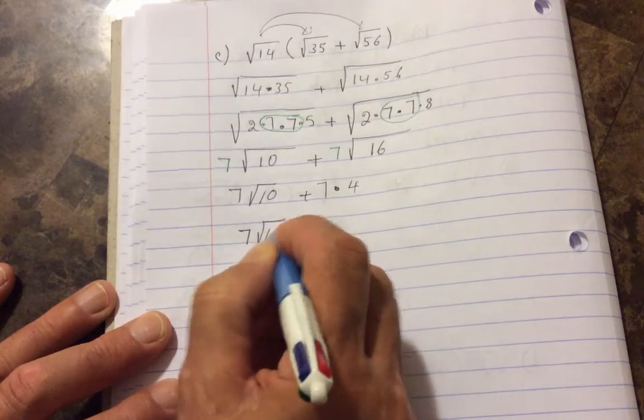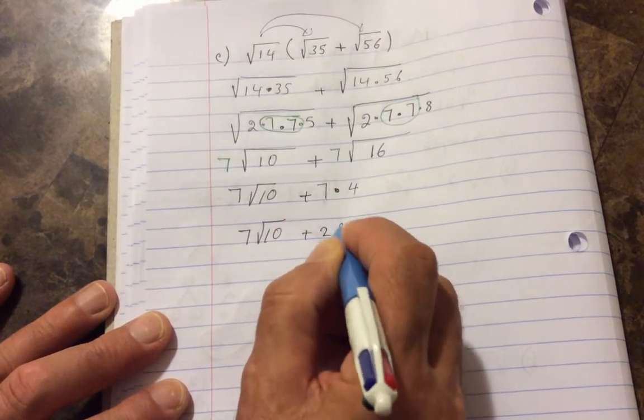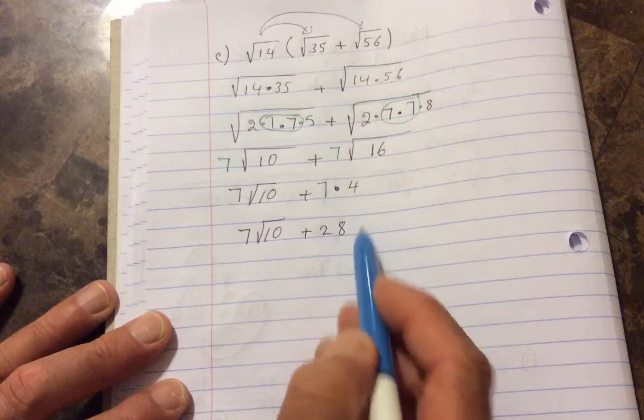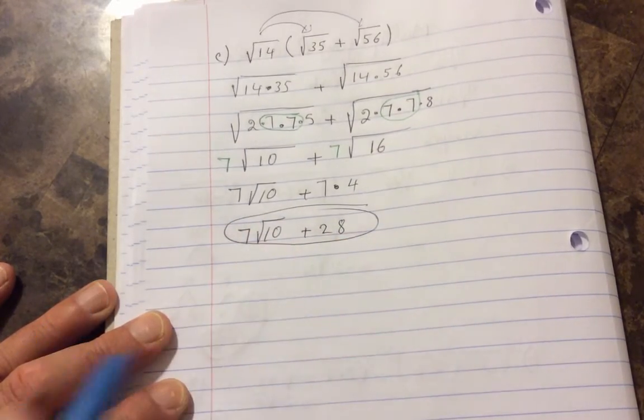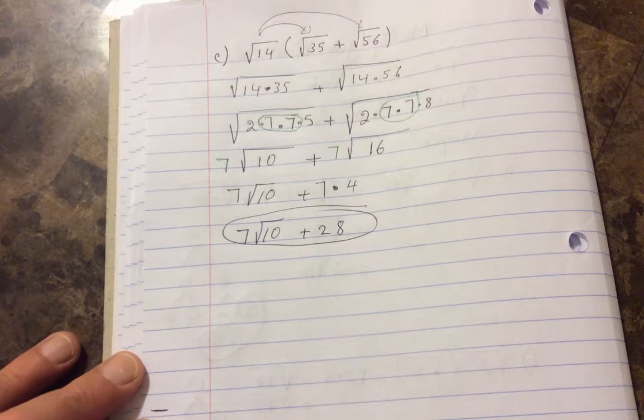So it's 7 square root of 10 plus 28. These are not alike. There is no radical 10 in here, so you can't add them. So that's your simplest form. Okay?